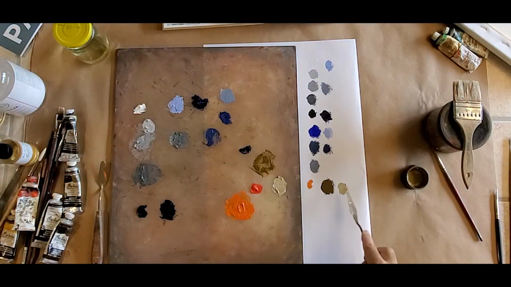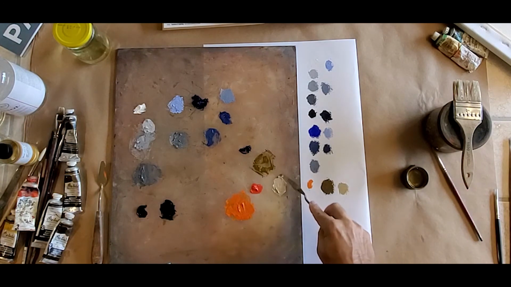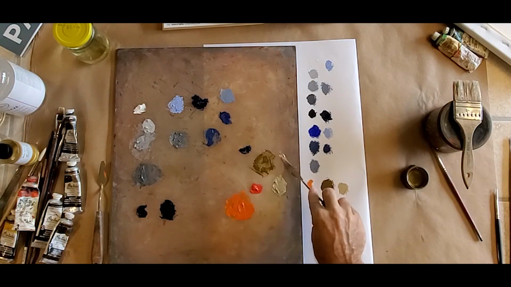So that gives you a nice warm gray, okay? A tone. And so you can get all different variations in that. You can have something in between those two things.